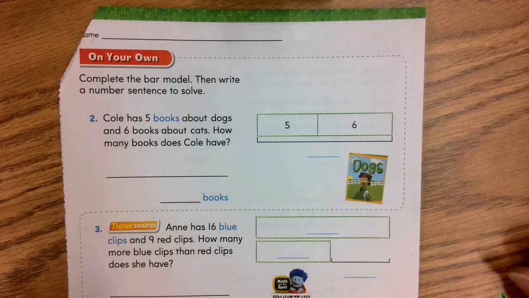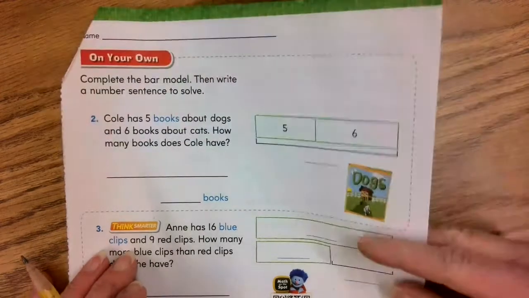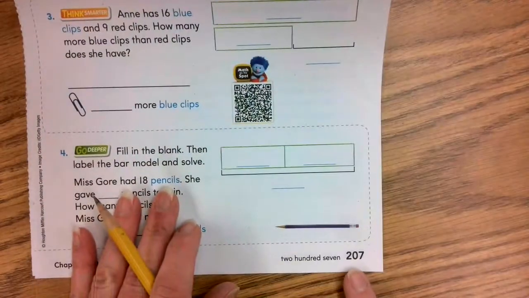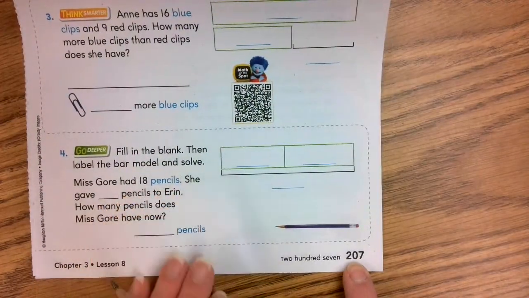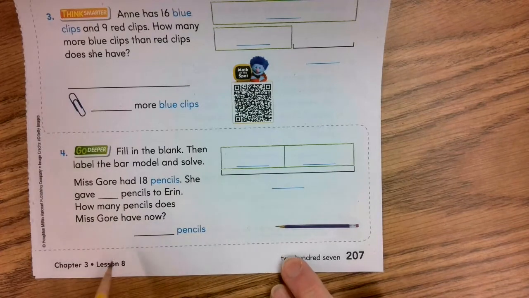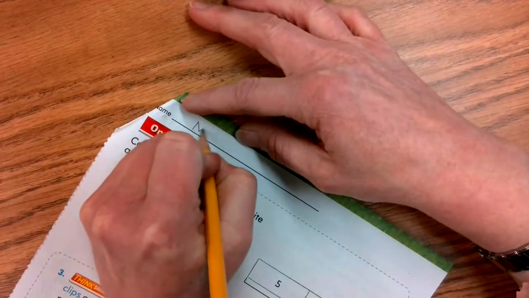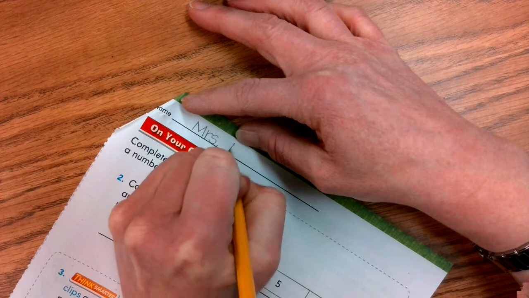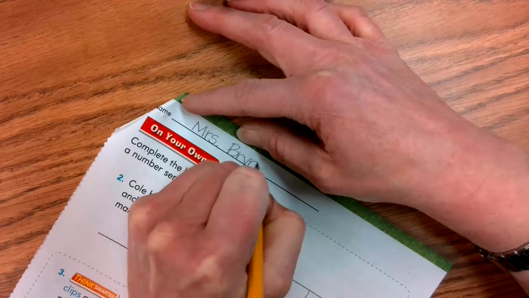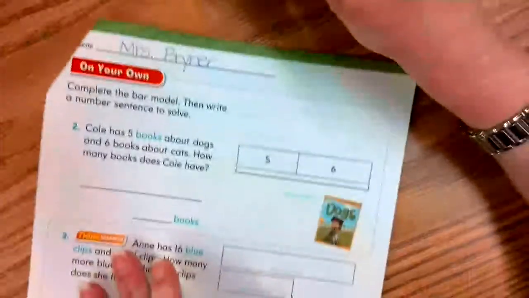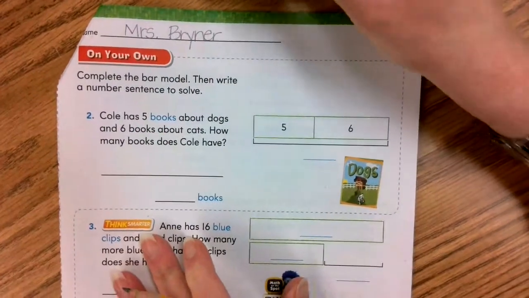Hi everyone. I want you to go ahead and take a look at page 207 in your Go Math book. This is chapter 3, lesson 8. So go ahead and get that out and make sure your name is at the top. Okay, so let's talk about this for a second.